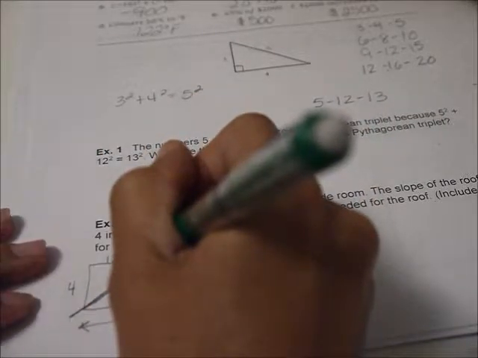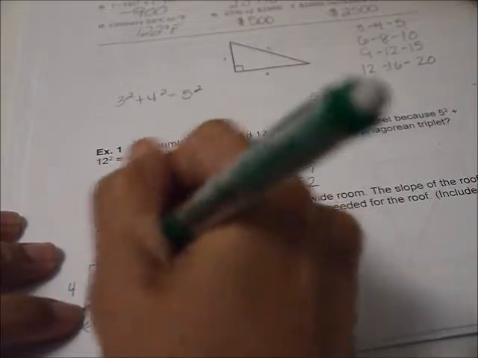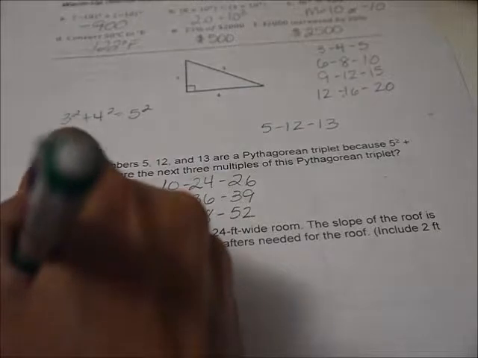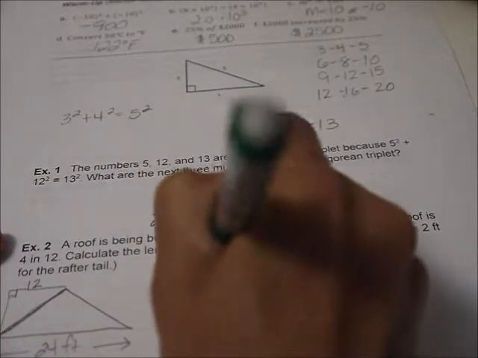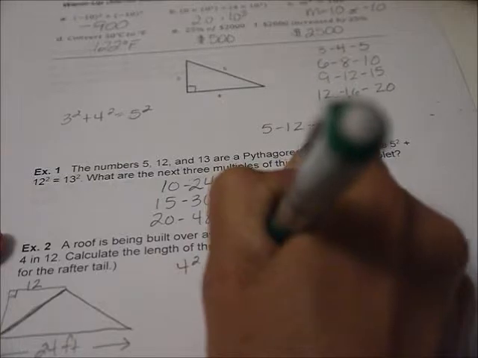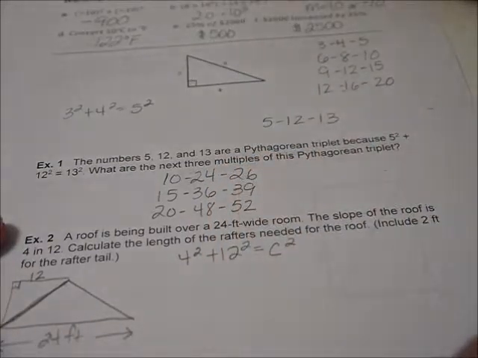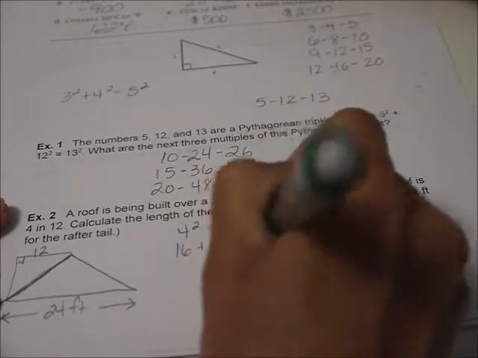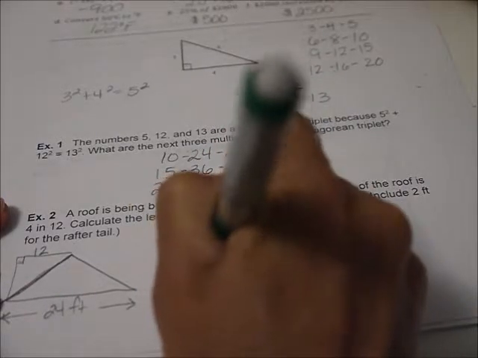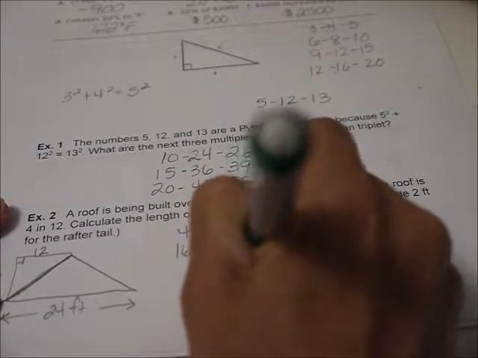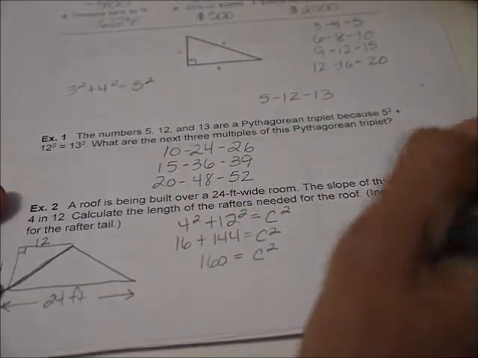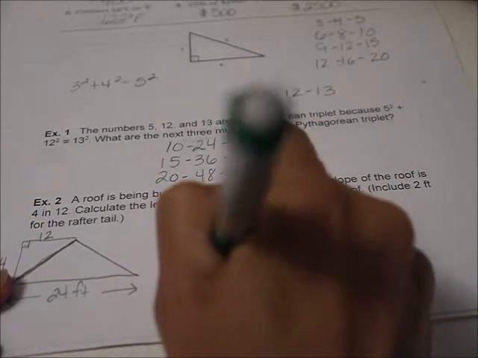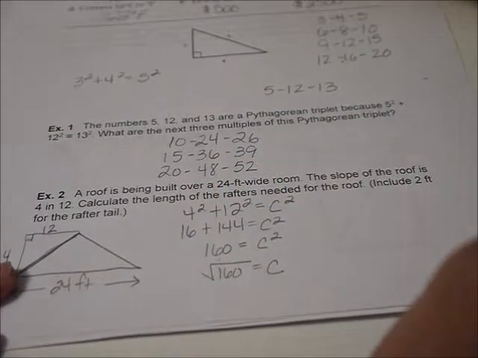Now we need to know what the hypotenuse would be. And this is the right angle. So we get 4 squared plus 12 squared equals c squared. Okay, so what we get is 16 plus 144 equals c squared, which is going to get us 160 equals c squared. So the square root of that is going to be the length of the rafter, right?